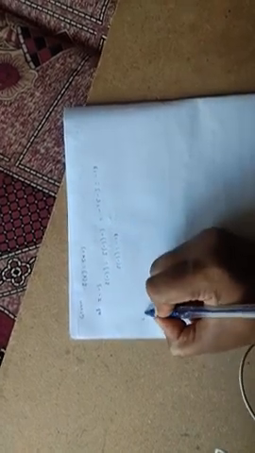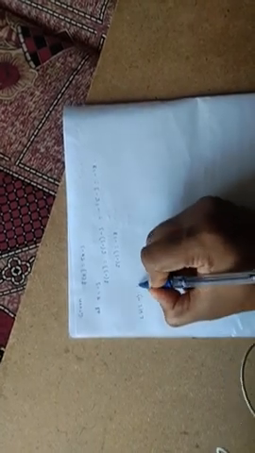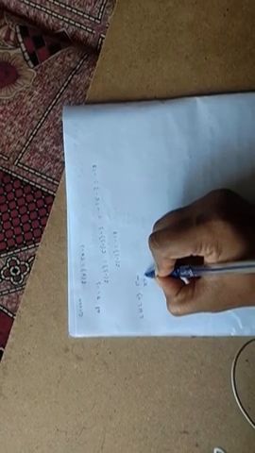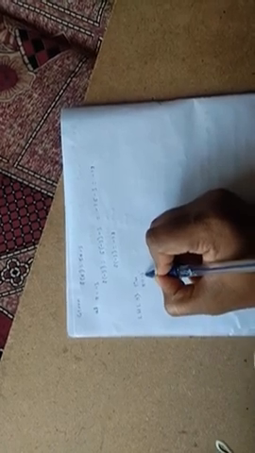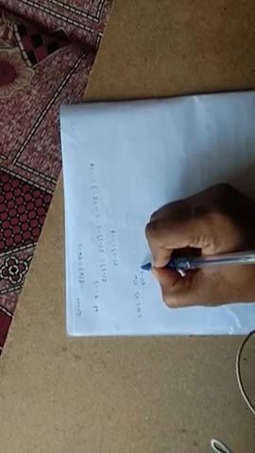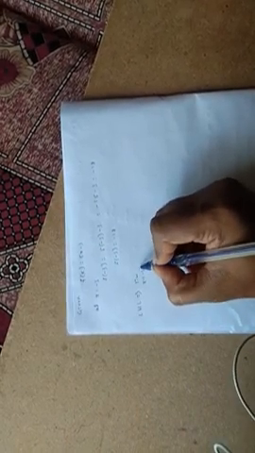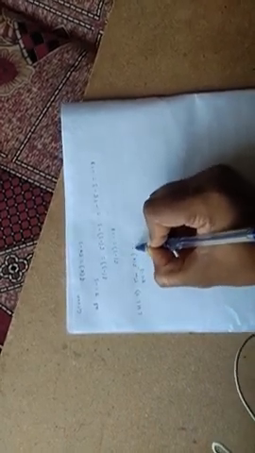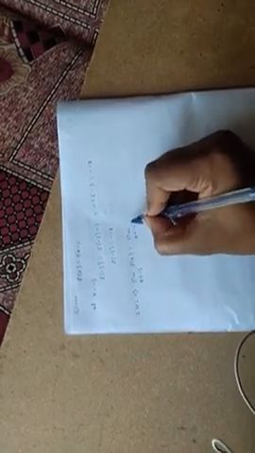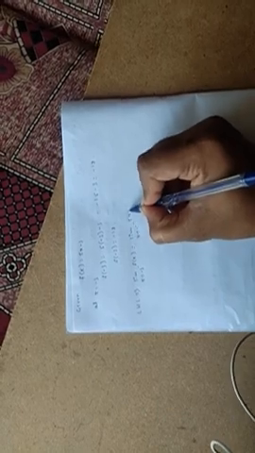So first we need to check the LHL. LHL means limit x tends to minus 3 minus, because the given particular point c is going to be minus 3. So LHL means c minus, like that minus 3 minus of f of x, which is equal to limit x tends to minus 3 minus of 5x minus 3.